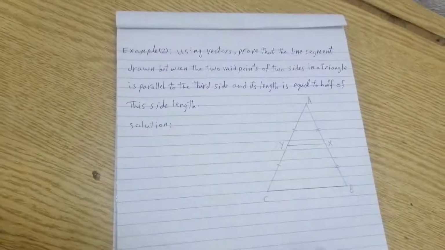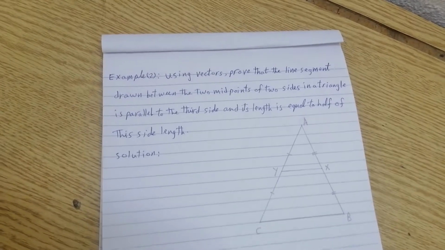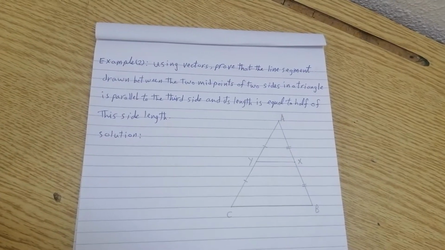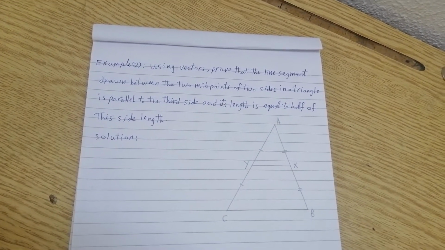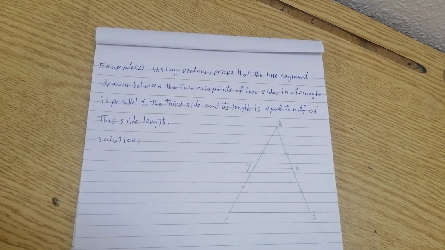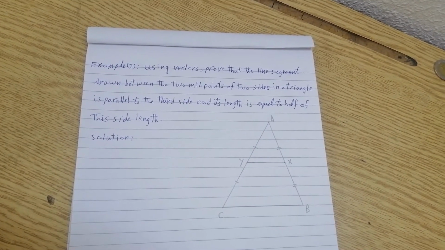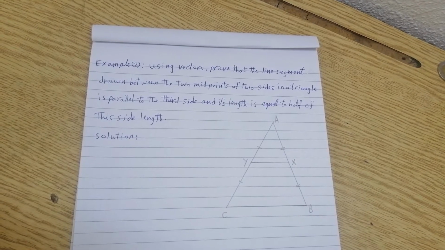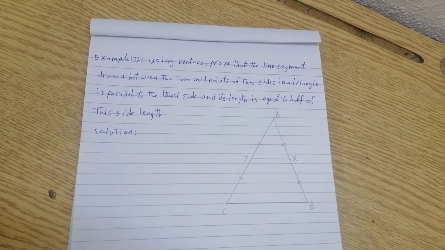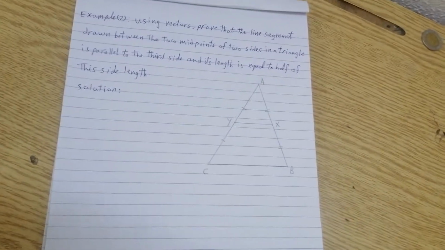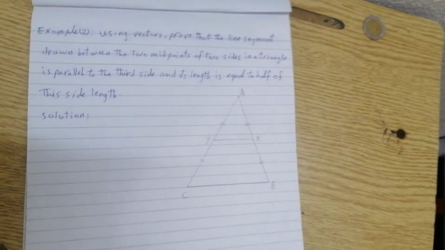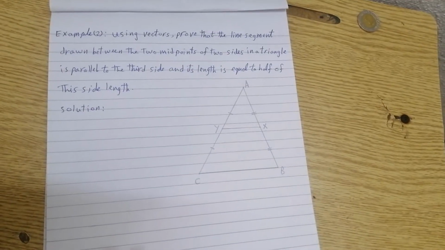Let's move to example 2. We have here another requirement saying that using vectors prove that a line segment drawn between the two midpoints of two sides in a triangle is parallel to the third side and its length is equal to half of this side. We have drawn a triangle with this given, so we can start to prove that.